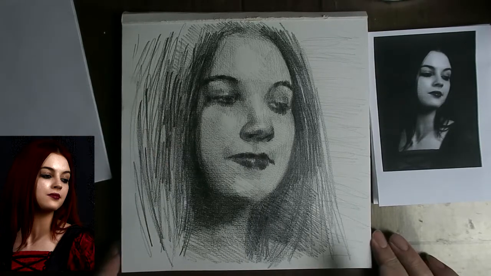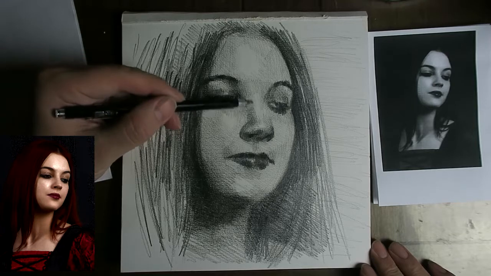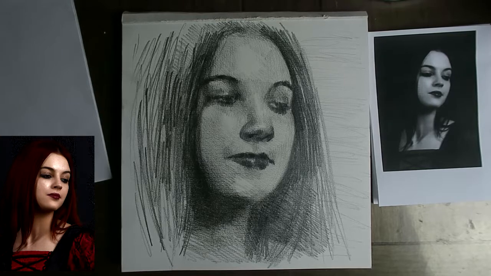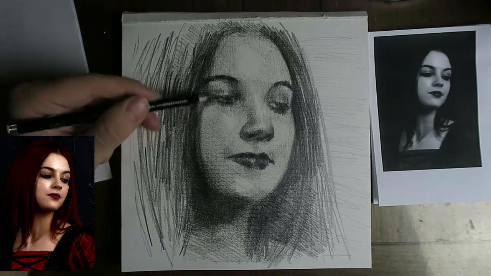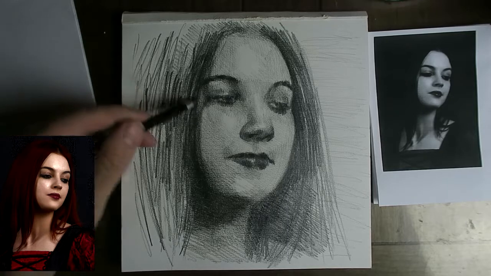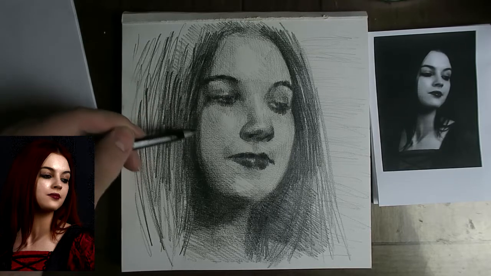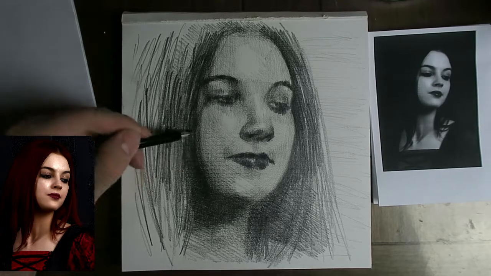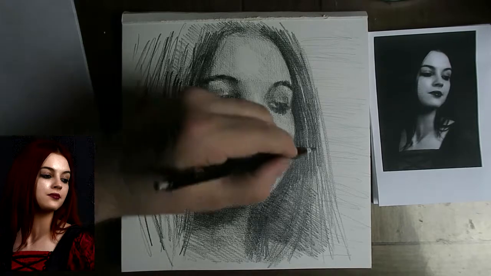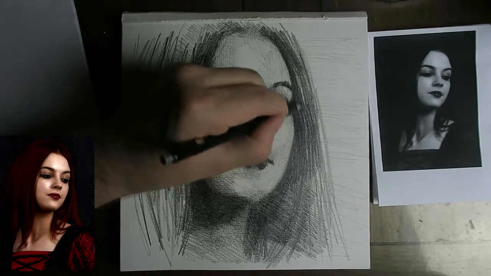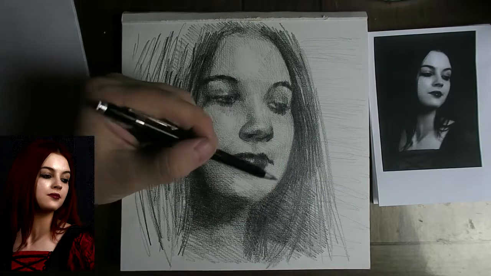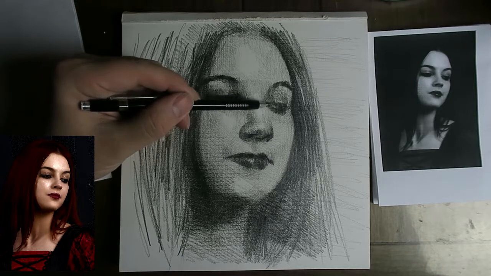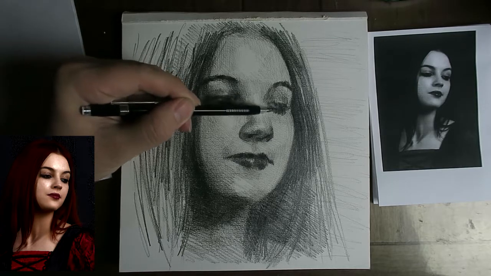But I think, oh, this needs some more definition. I'm looking at it now. Is it a good time to stop? Every time I say, oh, I'm going to stop, all of a sudden I see something which needs a little bit of work. But I don't know why that is actually. This can be darker.